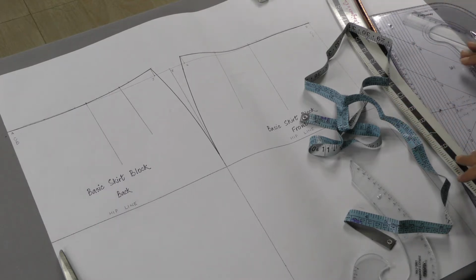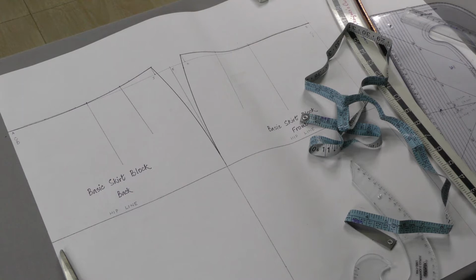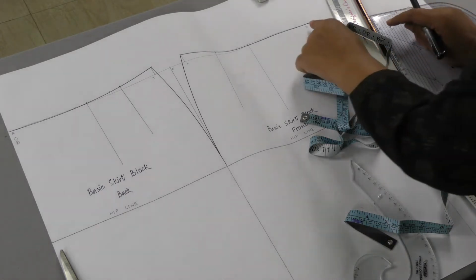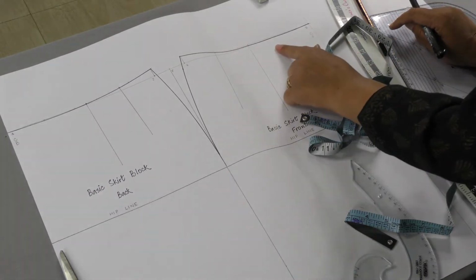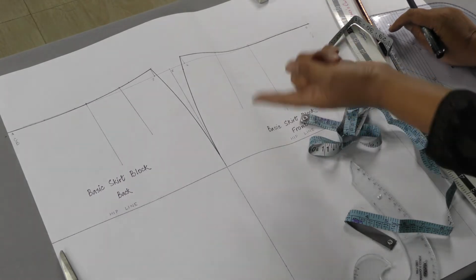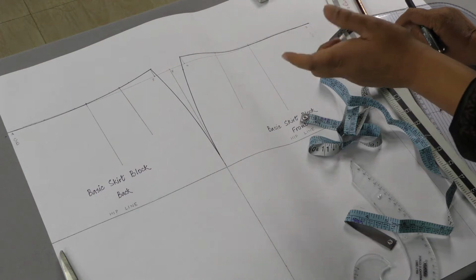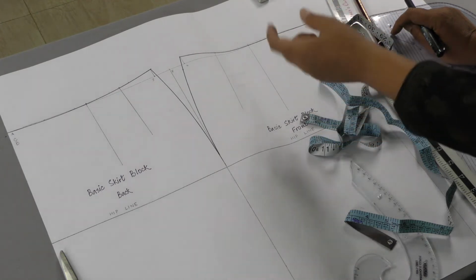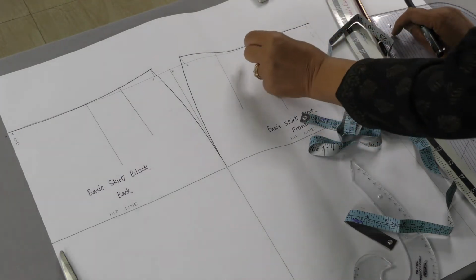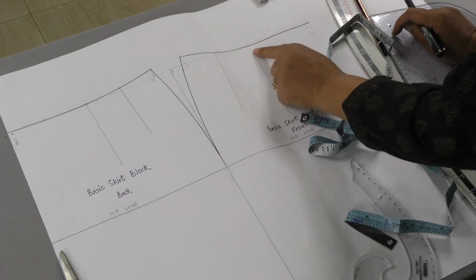The 1/4 of round waist measurement that we have used for demonstration is 16 centimeters. So the round waist is 64 centimeters. The 1/4 of 64 is 16 centimeters. And the waistline is 23 centimeters. So the difference between the two is 7 centimeters. So that means that 7 centimeters will be divided in 2 darts.